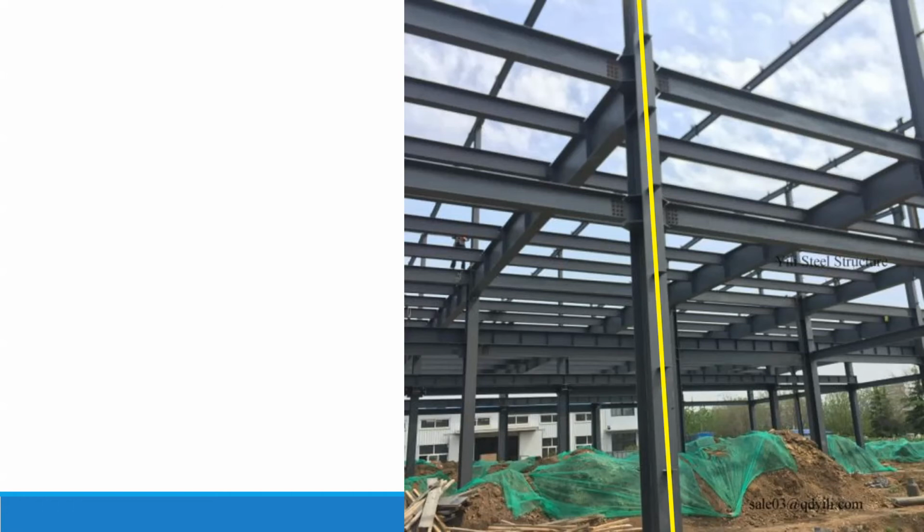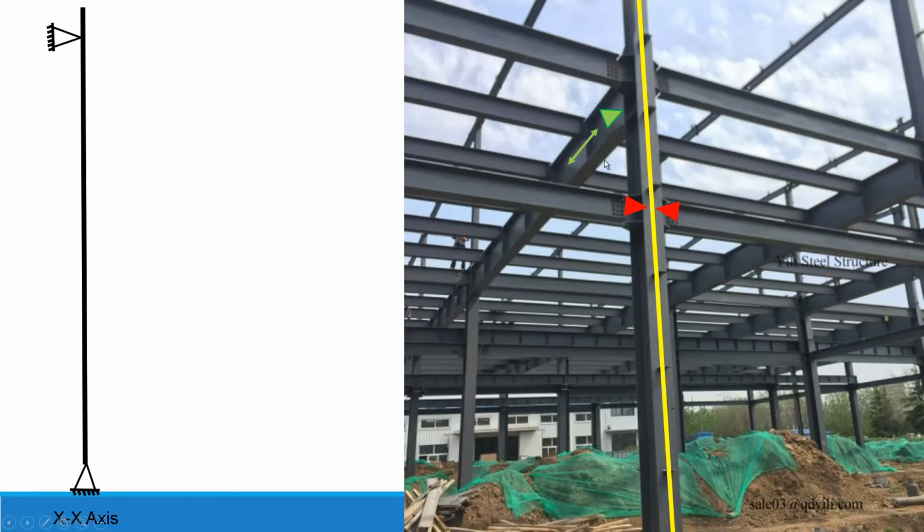Let's take a look at the column highlighted in the picture. At the top joint, we see there's a beam bolted into the column, providing bracing for this column. In the plane of the page, you will see it's braced on the top joint and on the intermediate joint. In the plane perpendicular to the page, it is only braced at the top, as shown here. So we call it braced about the x-axis.